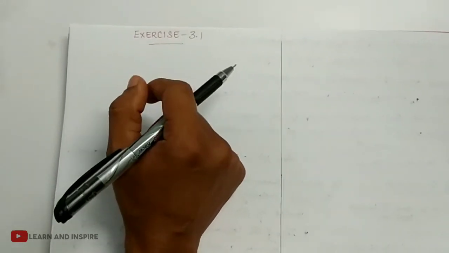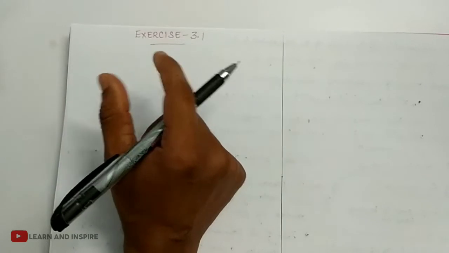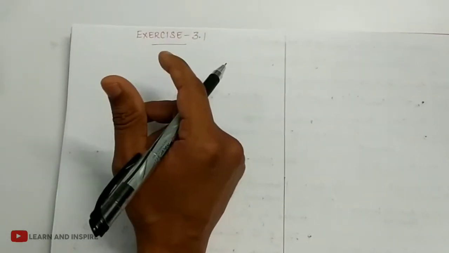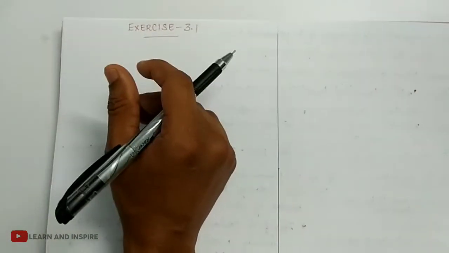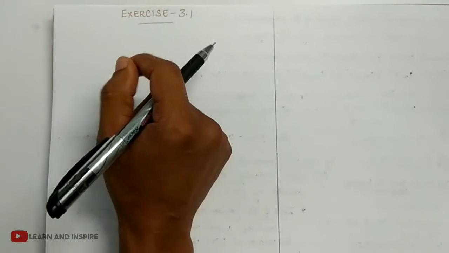So in the previous class we discussed an introduction about polynomials of class 10 mathematics. We learned the degree of a polynomial, types of degree of a polynomial, and also the general form of a polynomial whose degree is n, value of a polynomial, and zero of a polynomial. Based on these topics, in today's class we solve problems from exercise 3.1. Okay, so let's start the first question.